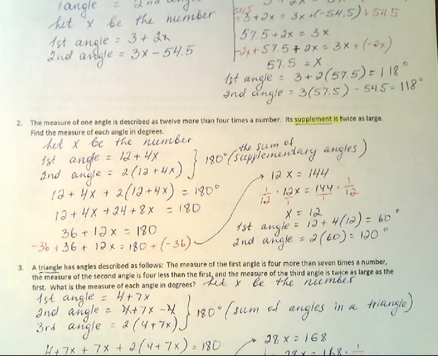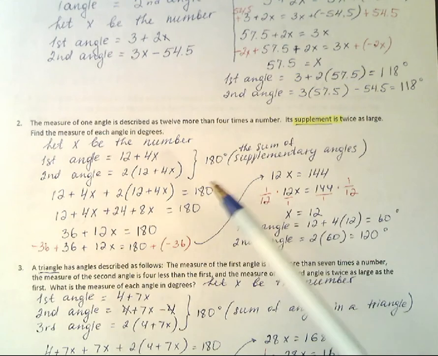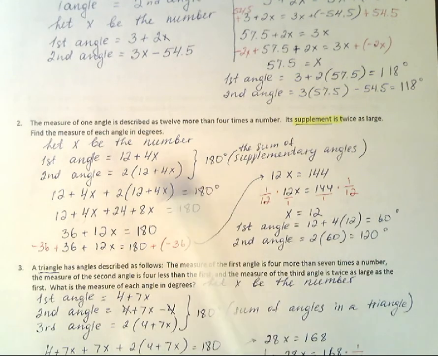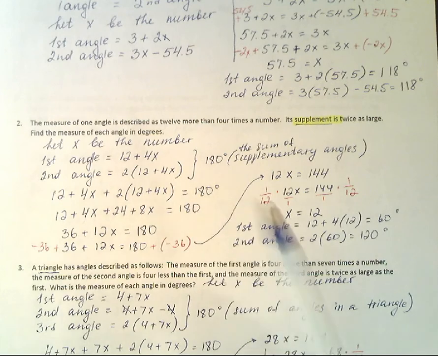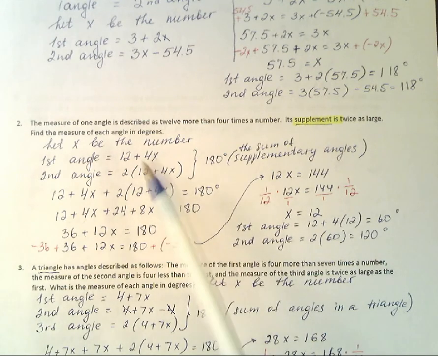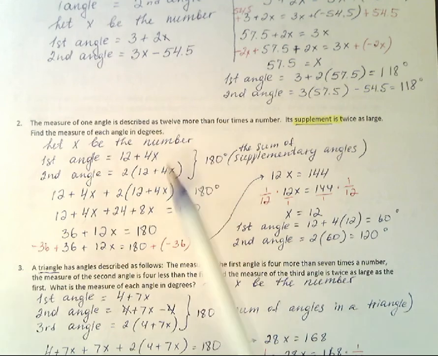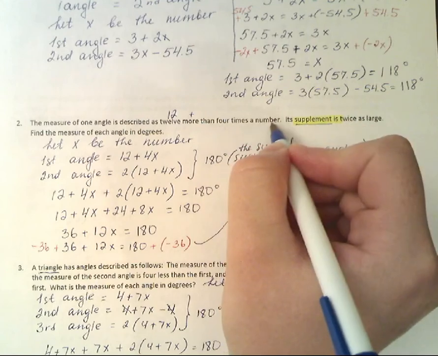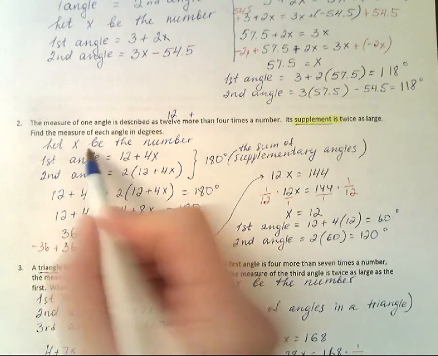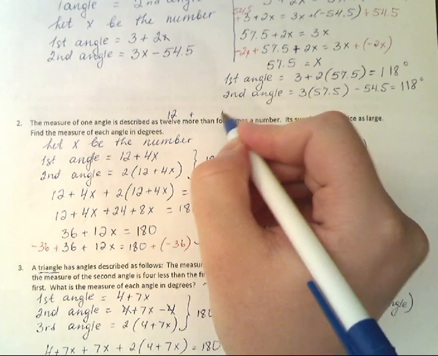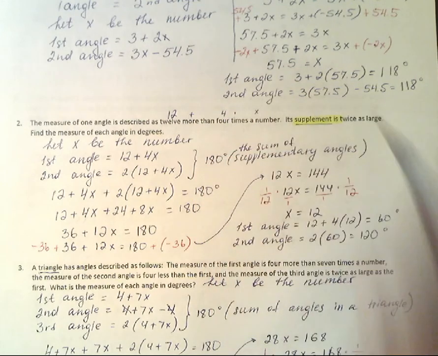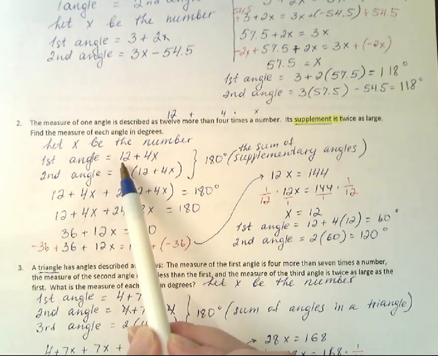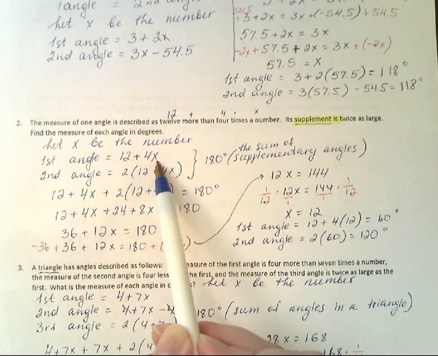Supplementary angles, when you add them together, equal 180 degrees. The sum of supplementary angles is 180 degrees. We have two angles that combined would equal 180. The first angle is 12 more, so 12 plus 4 times the number. Let x be the number, then 4 times the number will be 4 times x, right? That will be the first angle: 12 plus 4 times x.